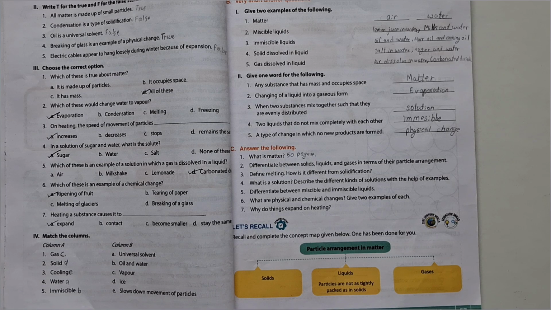And now we write down for each of solids, liquids and gases. Solids generally have a fixed shape, and liquids flow and take the shape of the container they are poured into. Gases can flow easily and take up all the available space. And at last you write down examples there.